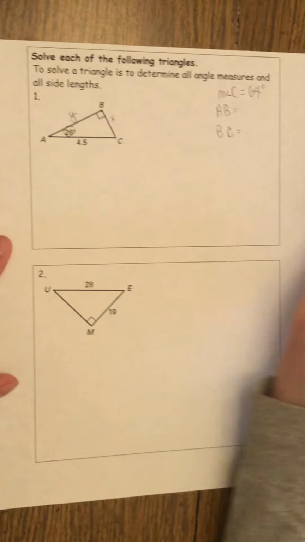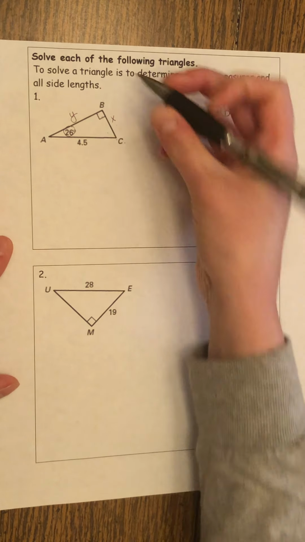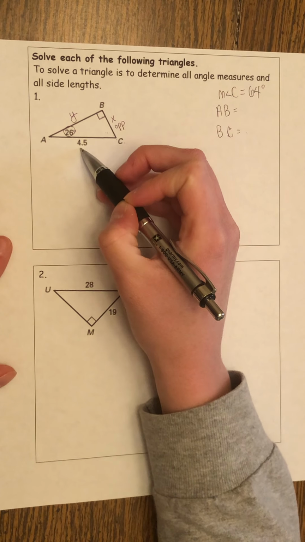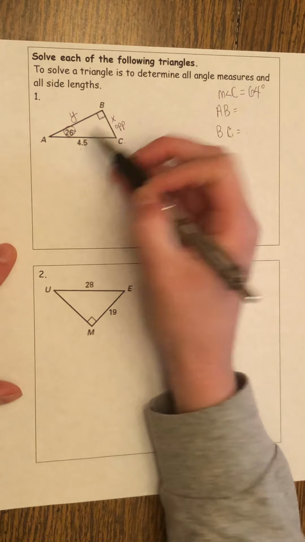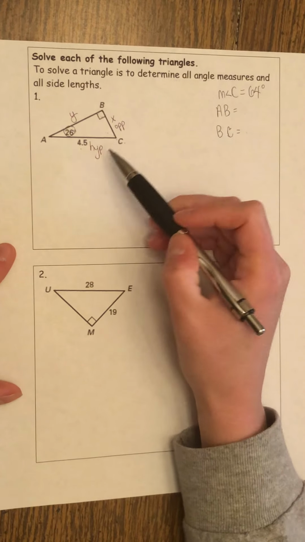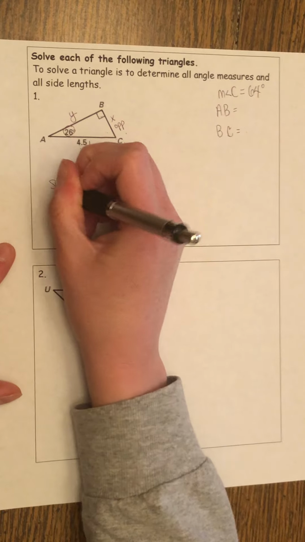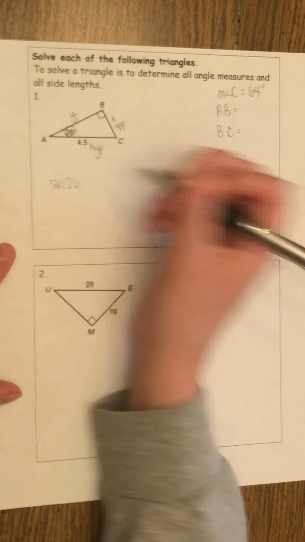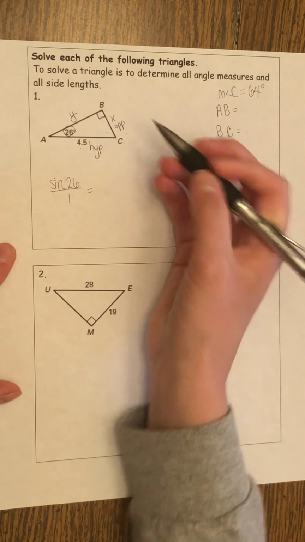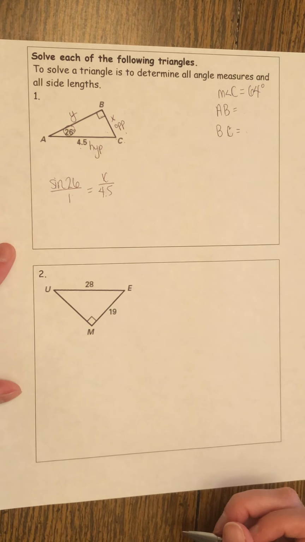So I have an acute angle of 26 degrees, x in relation to the 26-degree angle is the opposite leg. 4.5, the other side that I know, is across from the right angle, and that is the hypotenuse. So what trig ratio has hypotenuse and opposite in it? That's sine. So I'm going to take the sine of the acute angle, so we know the angle measure here. Sine is equal to opposite over hypotenuse.